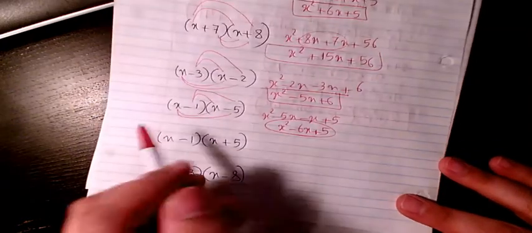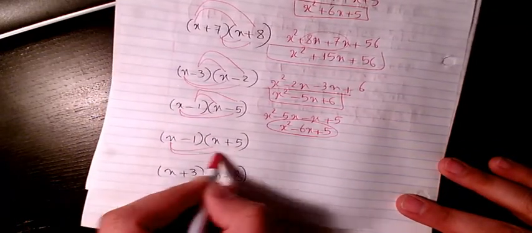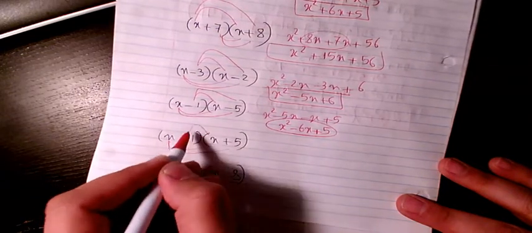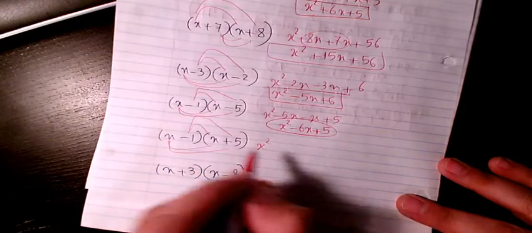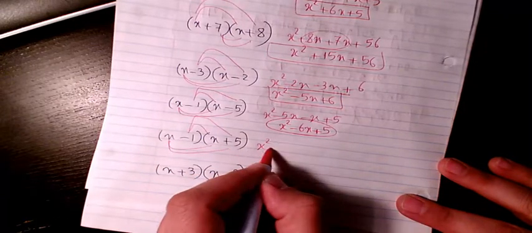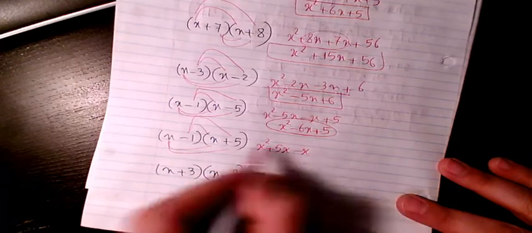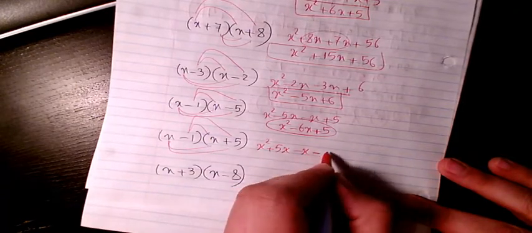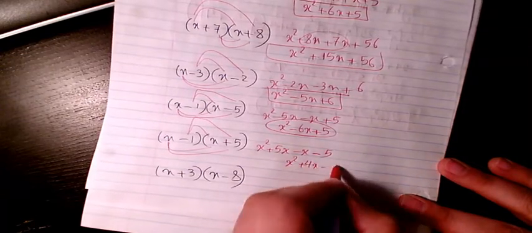Next one, (x - 1)(x + 5). x times x, x times positive 5, negative 1 times x, negative 1 times positive 5. x times x is x squared, x times 5 is positive 5x, negative 1 times x is negative x, negative 1 times positive 5 is negative 5. So I have x squared plus 4x minus 5.